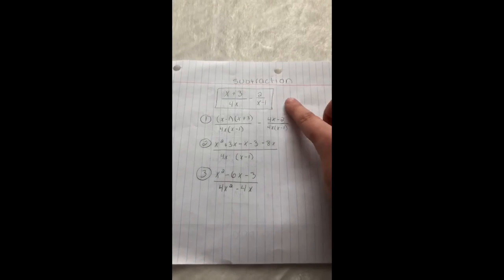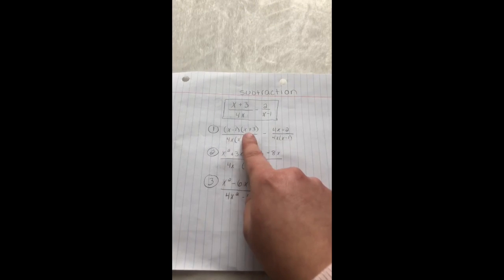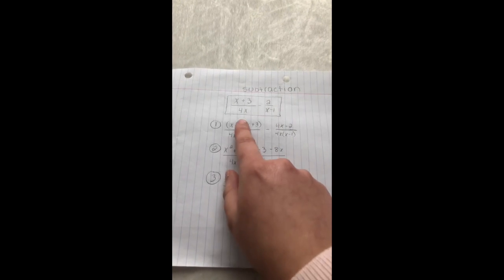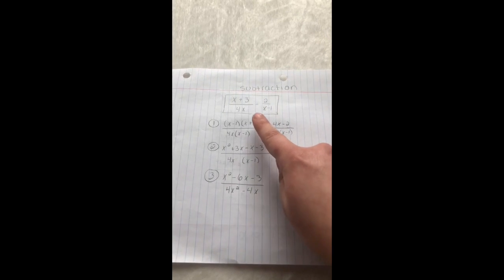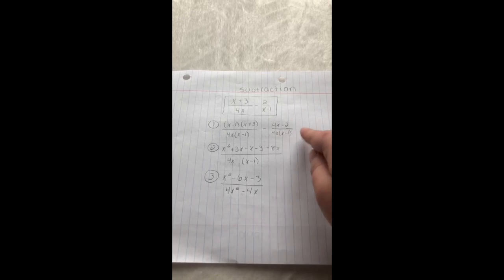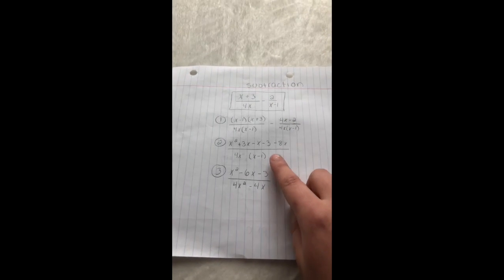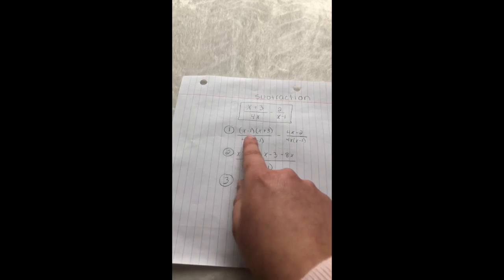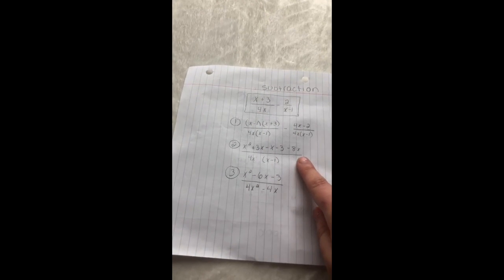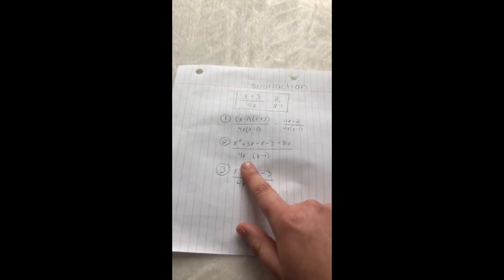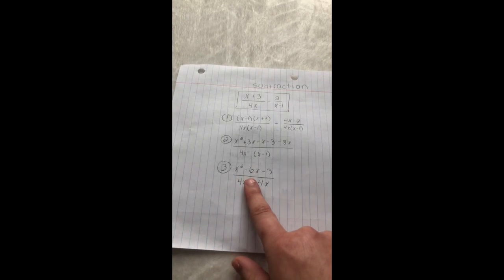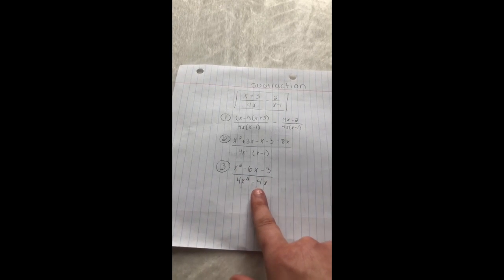For subtraction, since there's no LCD, we have to cross multiply, so we do x plus 1 times x plus 3 over 4x times x minus 1, and then minus 4x times 2 over 4x times x minus 1. Then we can do all of this out, and once we do all of this out, we get x squared plus 3x minus 3 minus 8x over 4x times 1. And once we combine like terms, we end up with x squared minus 6x minus 3 over 4x squared minus 4x.